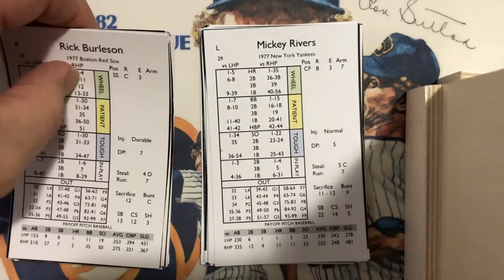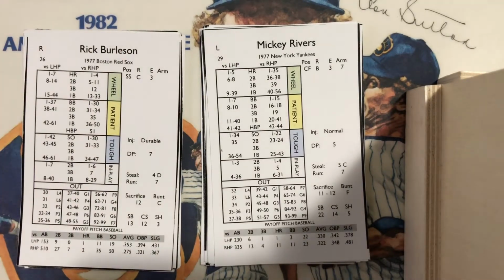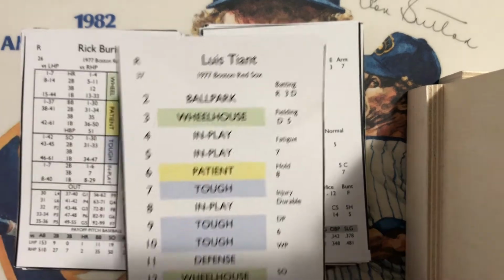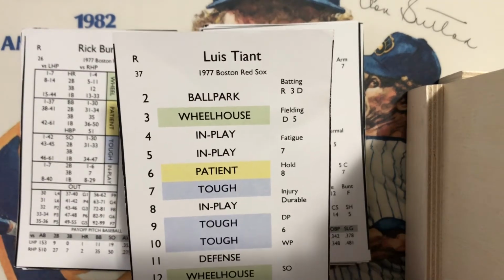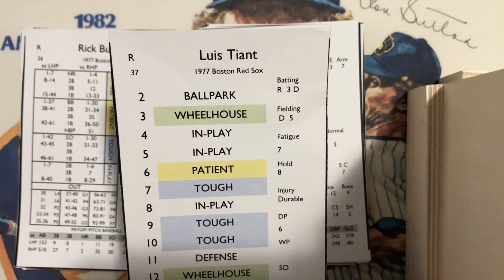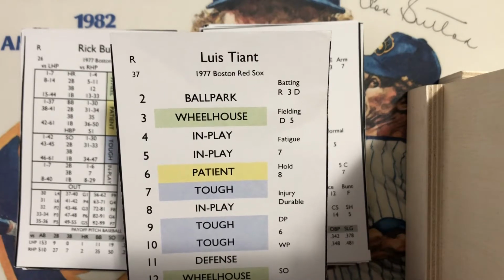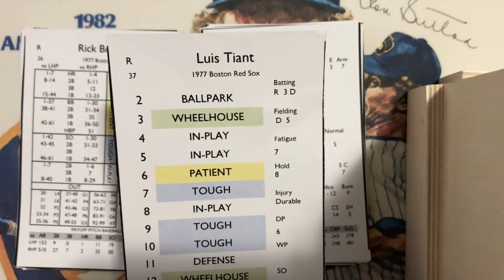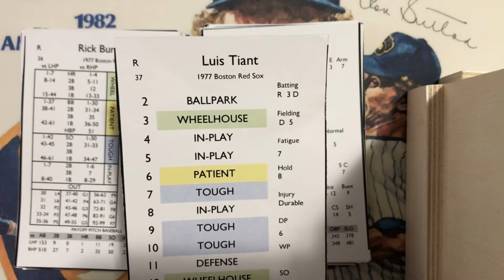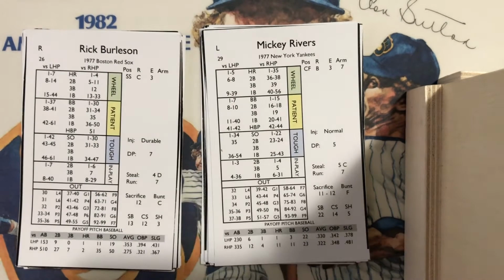On the mound for the 1977 Boston Red Sox is their ace, Louis Tiant. Louis pitched 32 games, 188 innings, 12-8 with a 4.53 earned run average in 1977.